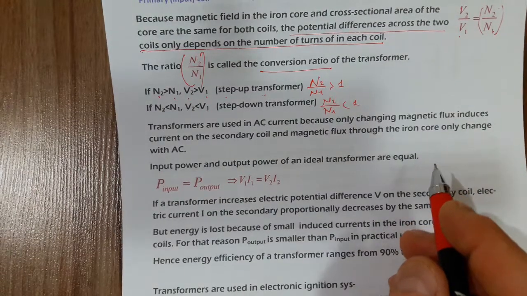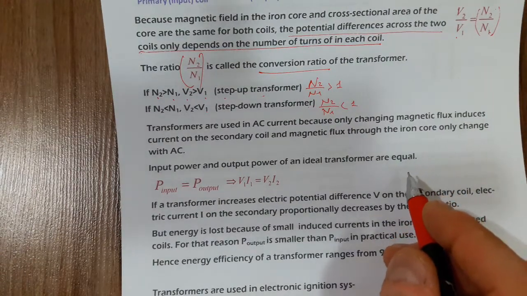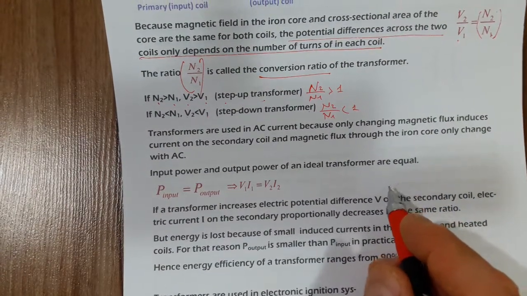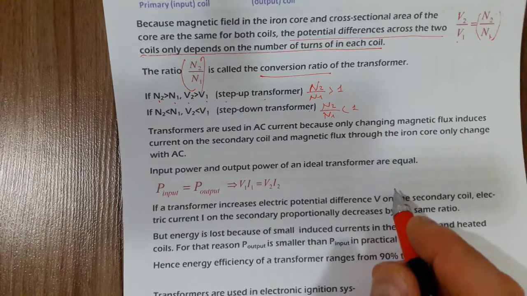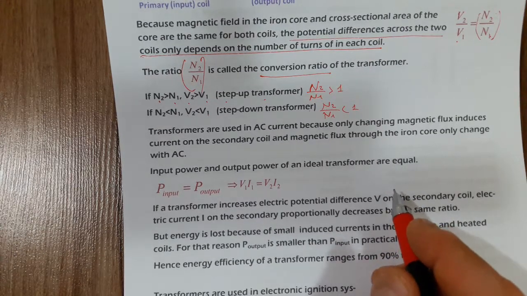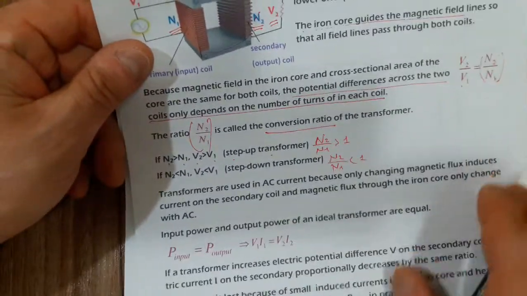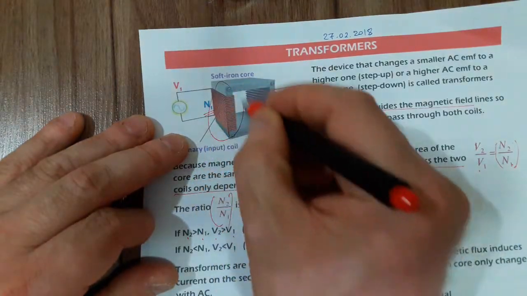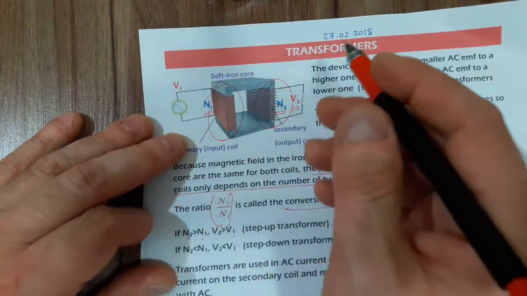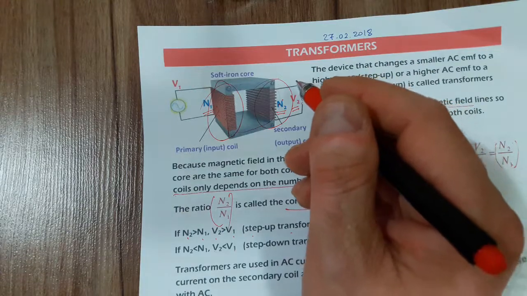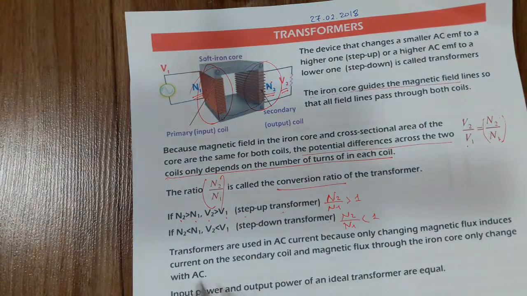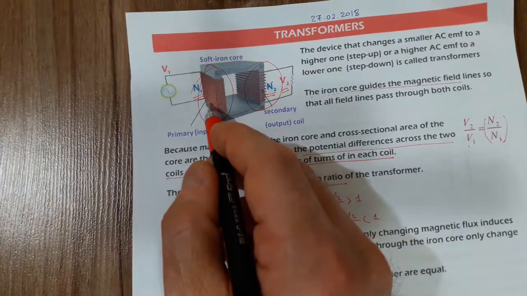Transformers are used in AC circuits because they induce a current by changing the magnetic flux. And you remember, magnetic flux can be changed only by an AC circuit, alternating current, or just pulsating direct current. Transformers never increase the power. So the power of the primary coil and secondary coil in an ideal system are equal.